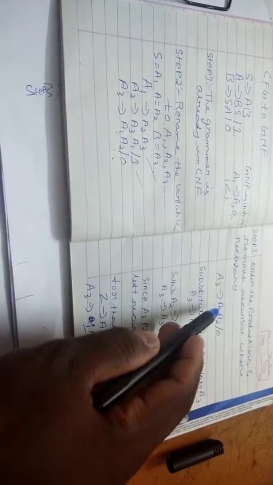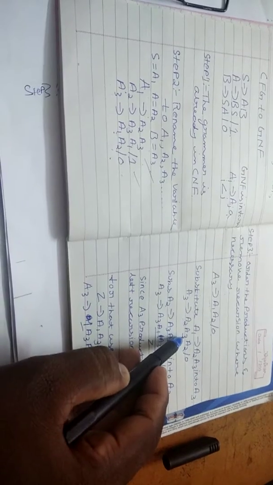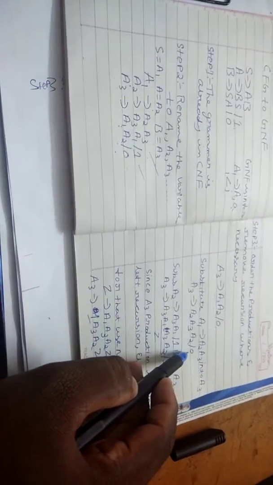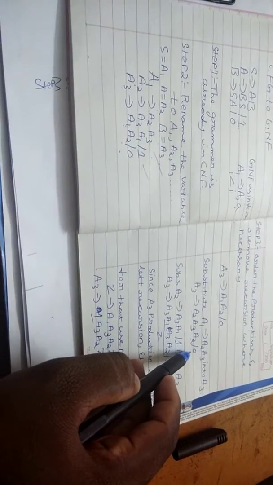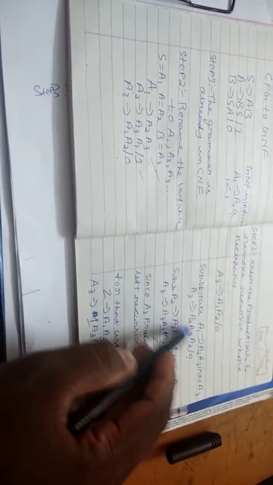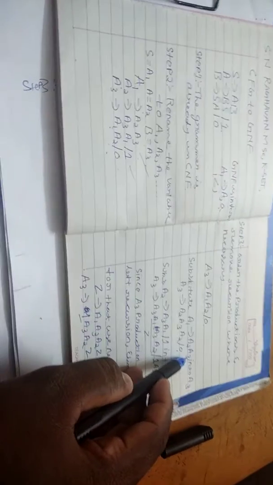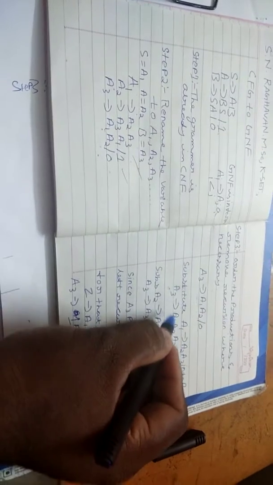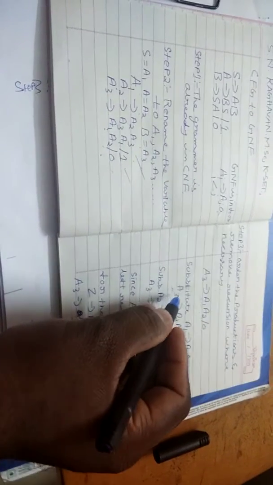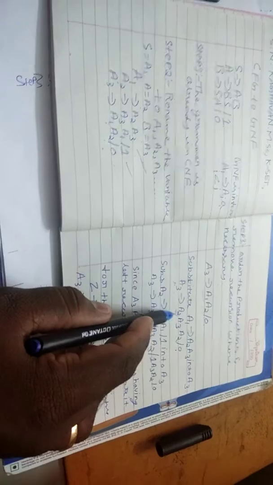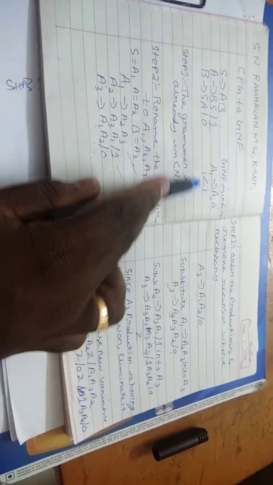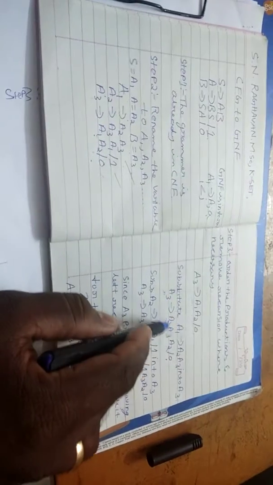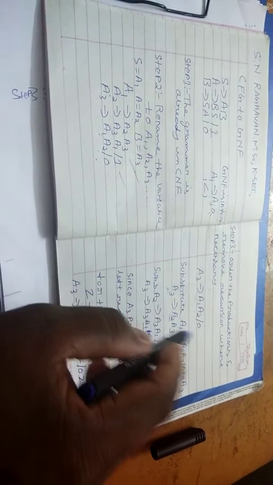So A3 tends to A2 A3 A2, or 0. Still we will not get GNF form, because i should be lesser than j, and 3 is greater than 2. We cannot say it is in GNF form.